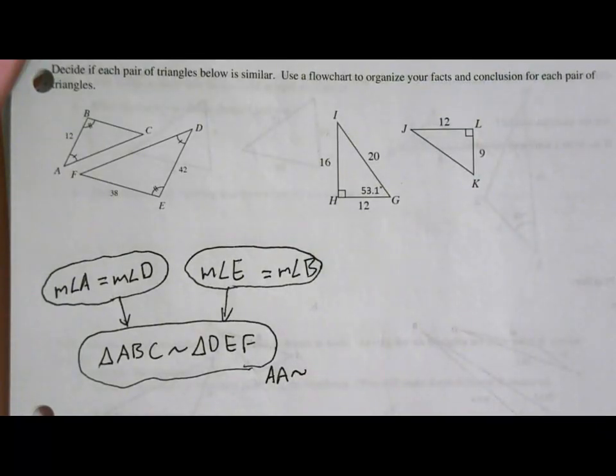Now, we saw some on Friday where we had to do a little bit of extra work ahead of this. Did we have to do any extra work to know that those angle pairs were equal this time around? We didn't. They were already marked.